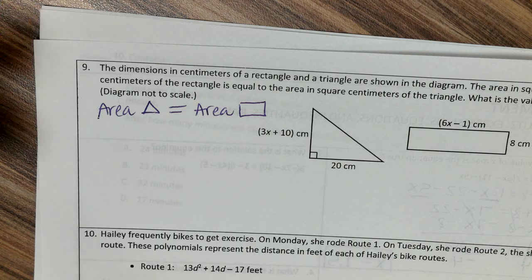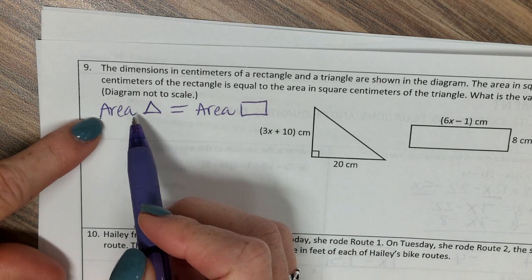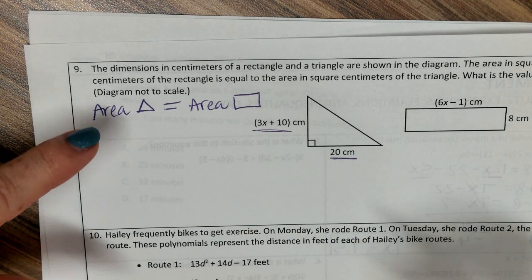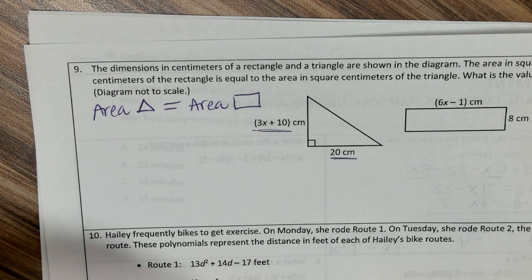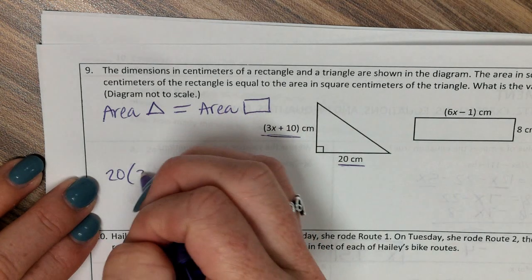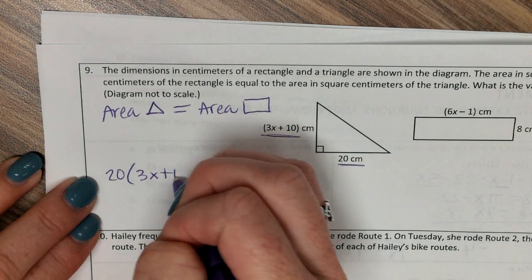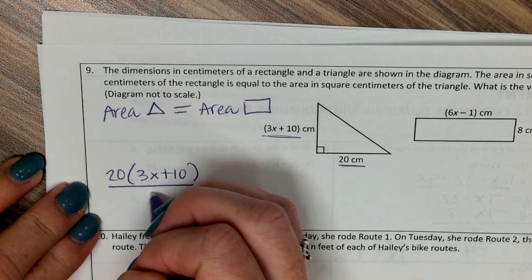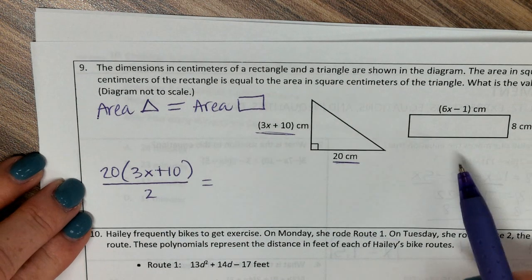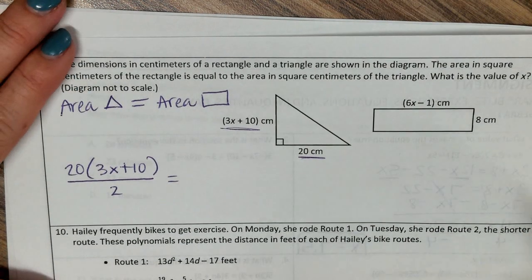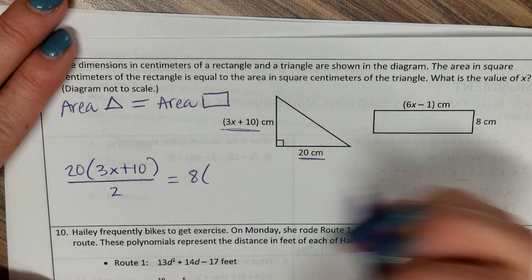So let's go set that up. The area of the triangle is going to be found by doing this times this, all times 1/2 or divided by 2. I like divided by 2. So I would do 20 times (3x plus 10), all divided by 2, is equal to the area of the rectangle. How do I find the area of the rectangle? Length times width. So 8 times (6x minus 1).